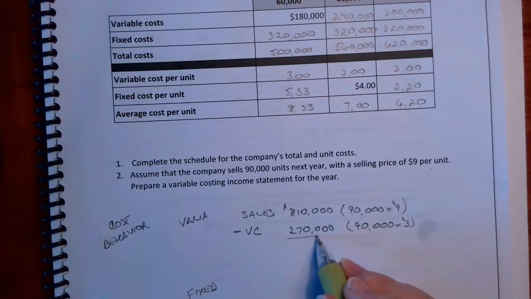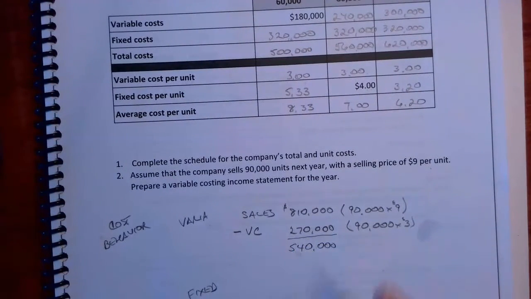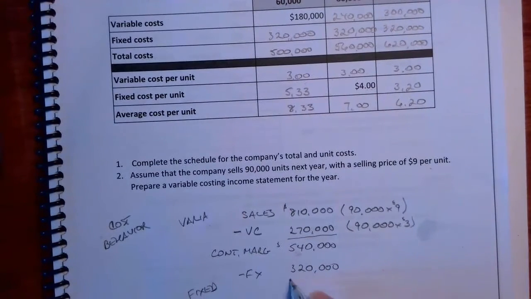So we've got, that's not 6, that's 5. Oops, 540,000 as a contribution margin. All right. So then we take away our fixed costs. Fixed costs come out in total. That's 320,000, which would give us operating income of 220.